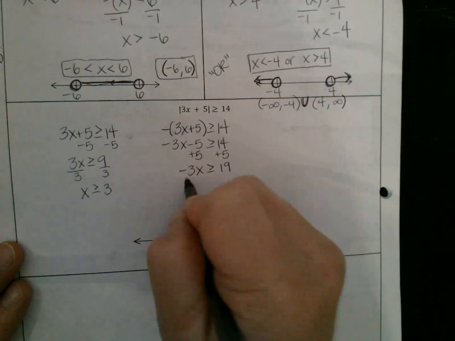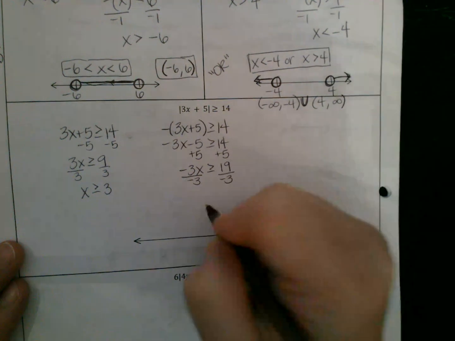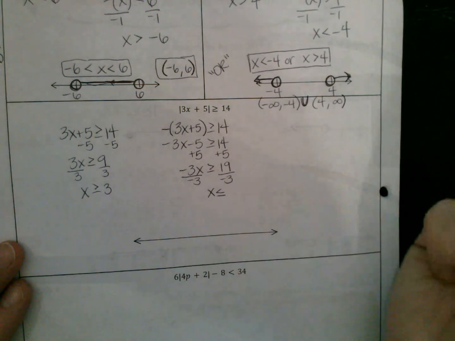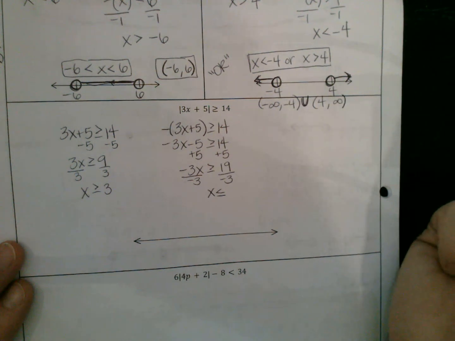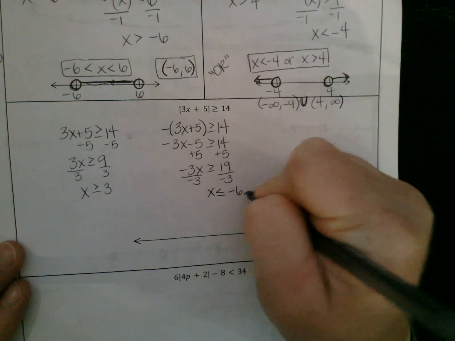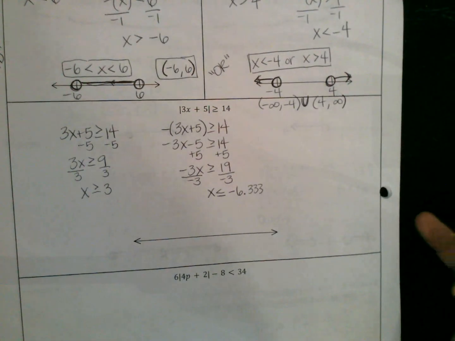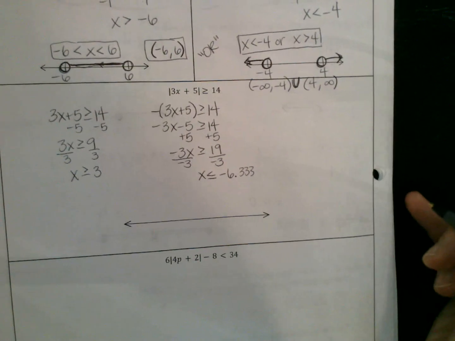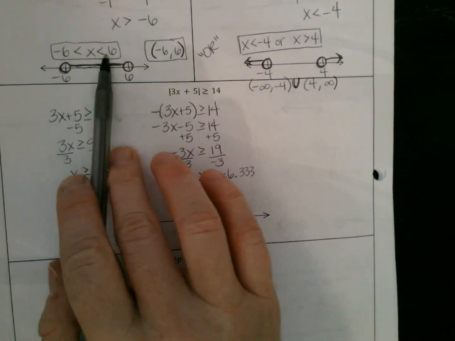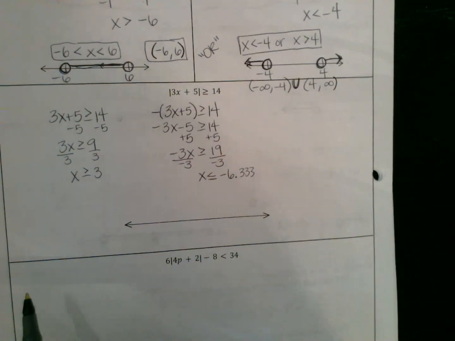And then I'm going to divide by negative 3. Dividing by a negative, x is less than or equal to, and then 19 divided by negative 3 is a little bit bigger than negative 6, negative 6.333. Okay. So I'm going to put those two on my number line and figure out if it's an and, where we put x between the two numbers, or if it's an or, where we write the two sections separately.